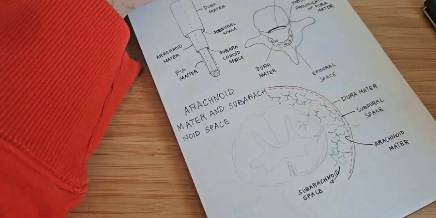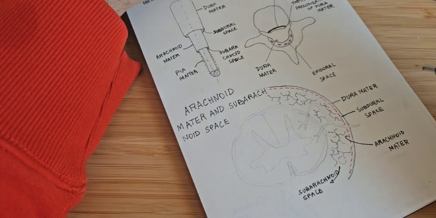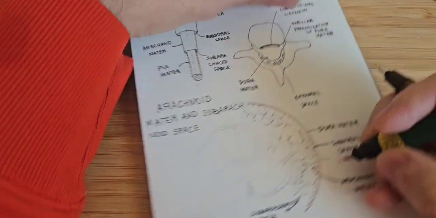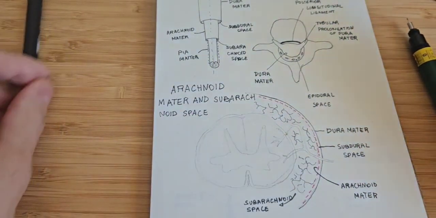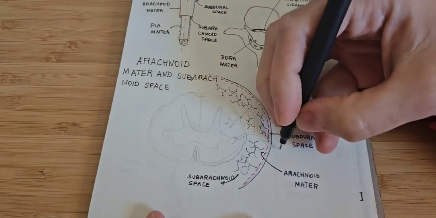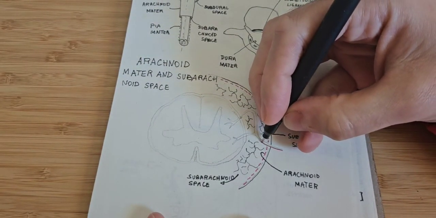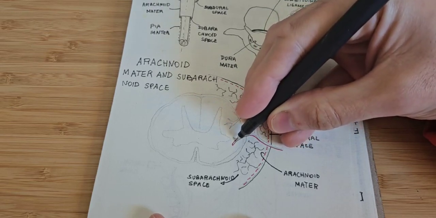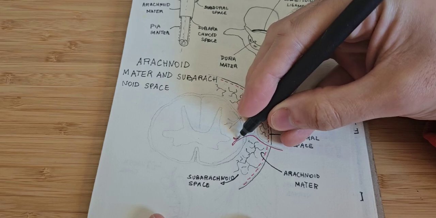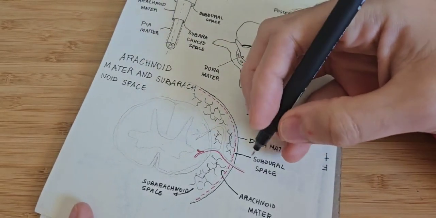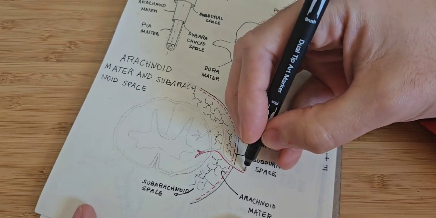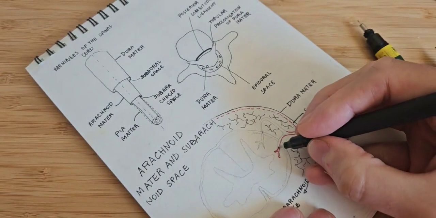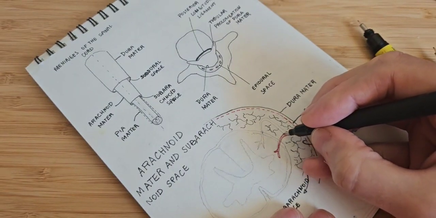Okay, and then we have the spinal artery right here. Let me first use the red pen. This one is representing the spinal artery. Let me finish this part here.